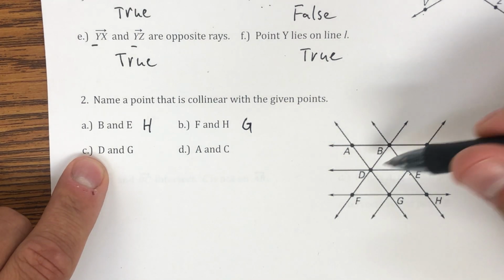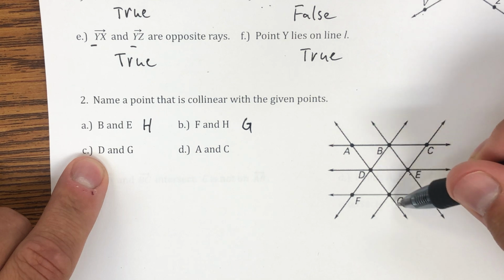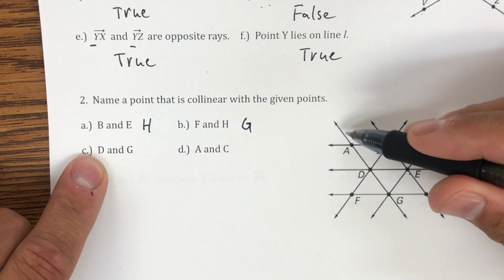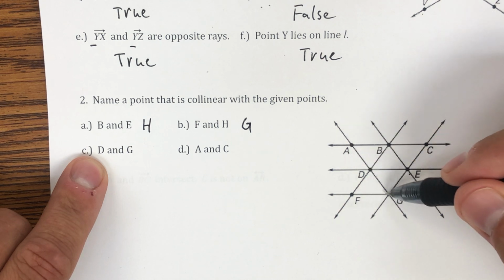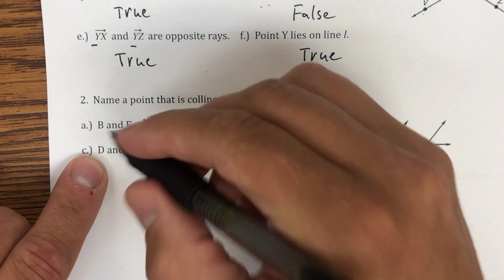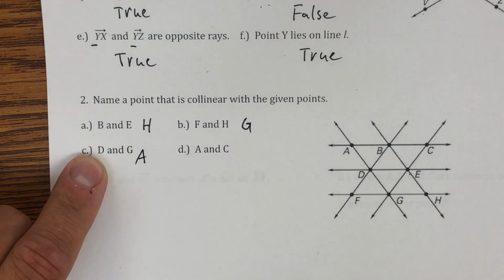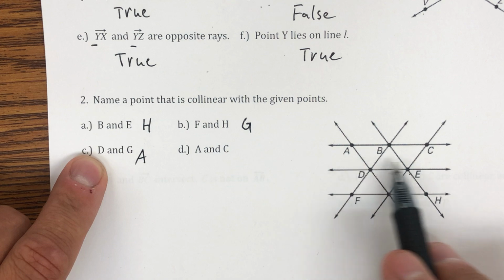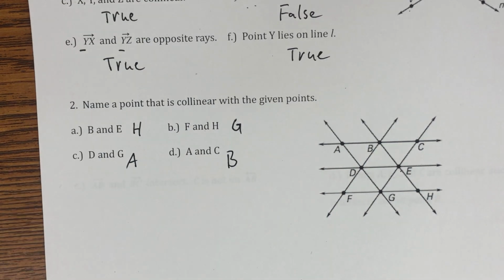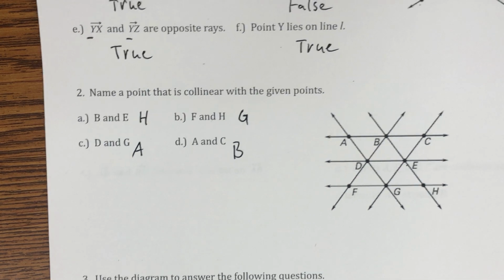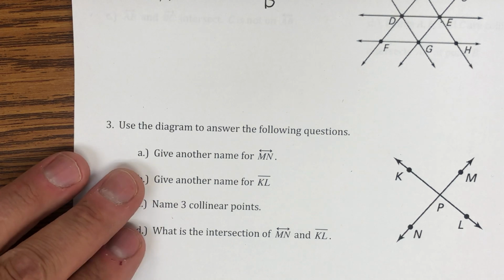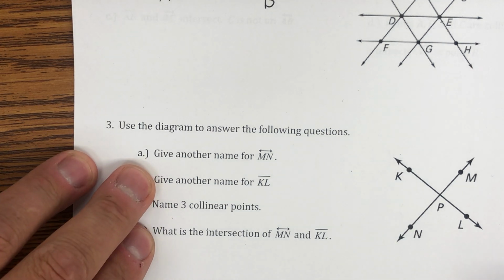And it asks D and G, so identify the line with D and G. That is the other one going diagonally with a negative slope. And the line that's also containing those points, D, G, A. And lastly, A and C, horizontal line on top. The point that's also on those is B. So collinear, on the same line. All right. Numerous options for these questions. So there's more than one correct answer.